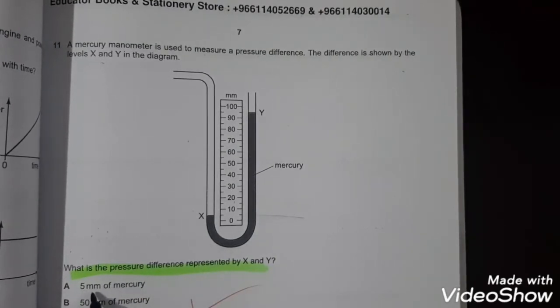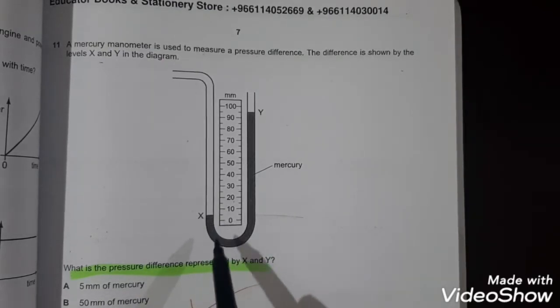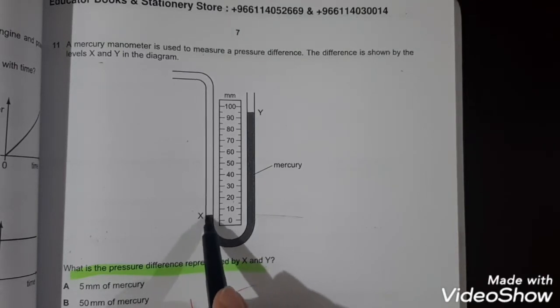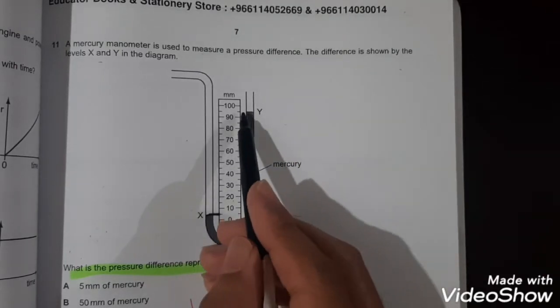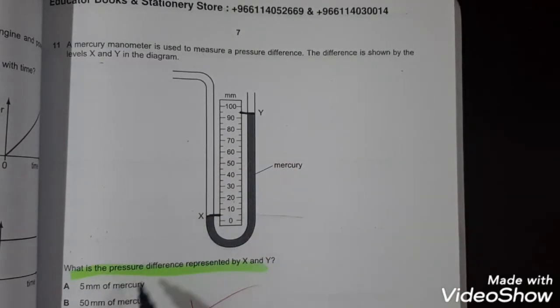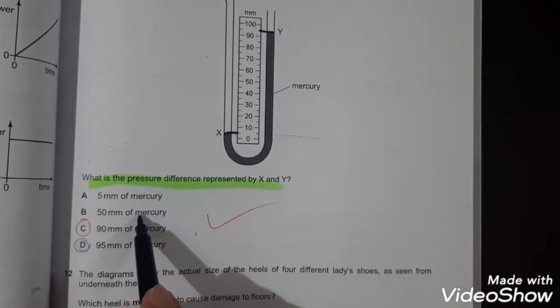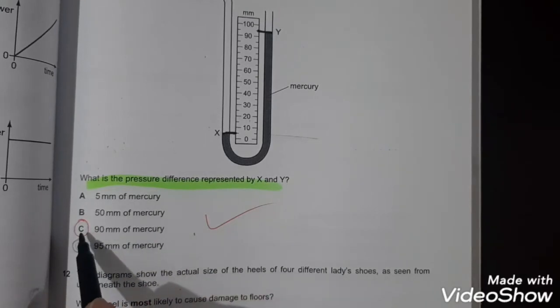First is A, which is 5 millimeters of mercury, which is wrong because the difference is calculated between X and Y. So over here it is 95 and over here it is 5. So B is 50 millimeters of mercury, which is also wrong because it is 95 and 90 millimeters.